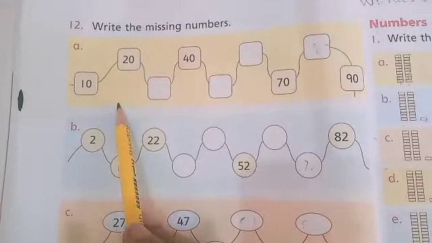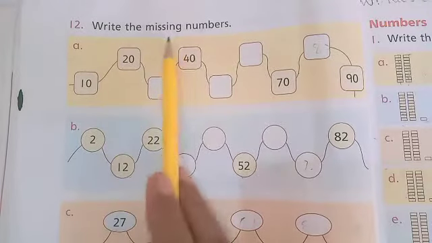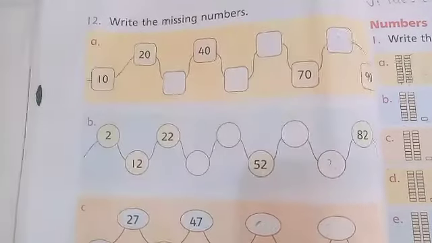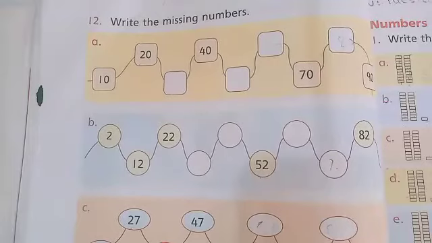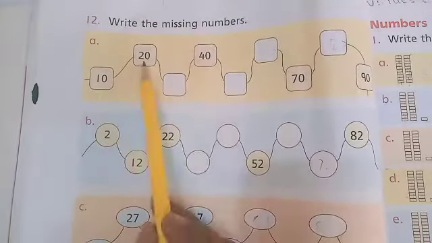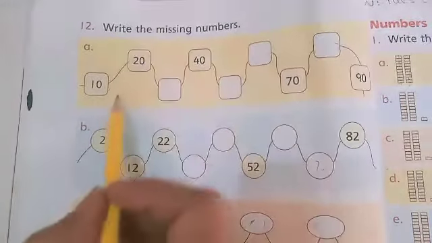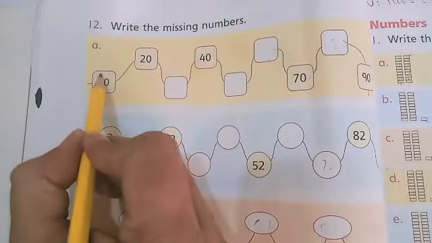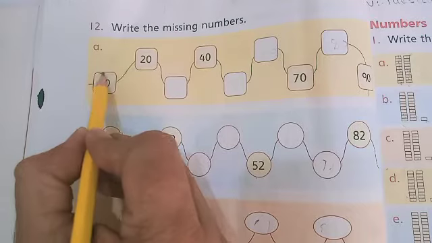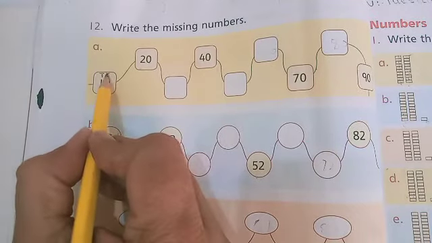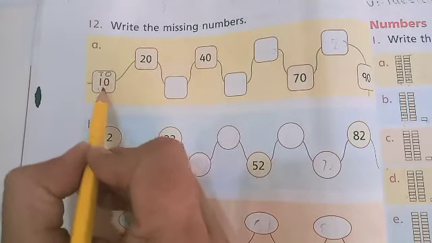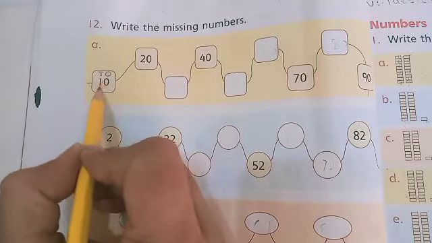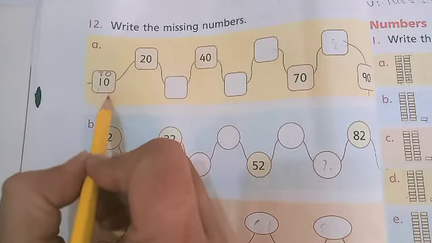Numbers are given here. Write the missing numbers. You will have to add 10 more in the given numbers. First of all, the first one is done for you. First two numbers are here. This is T, I'm writing a T, and this is O. This is tens and ones. Here is 10. You will have to add 10 more.